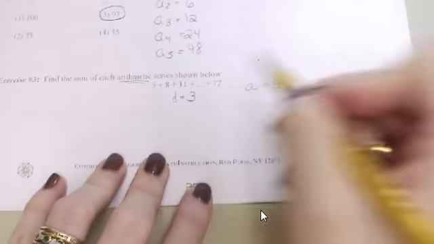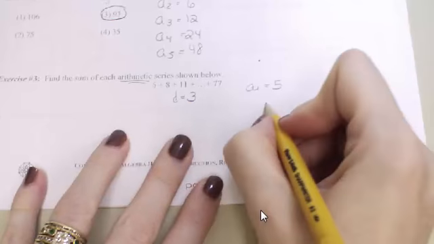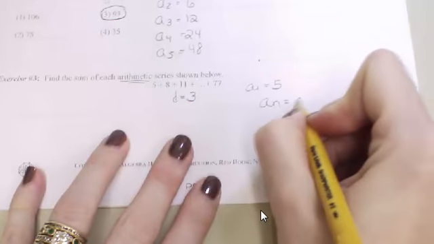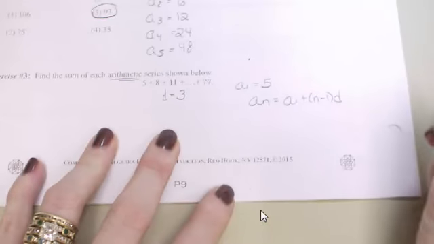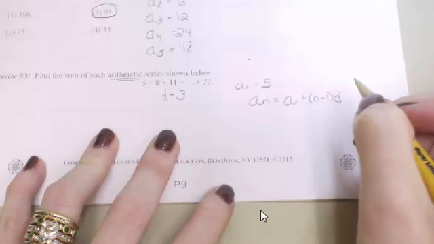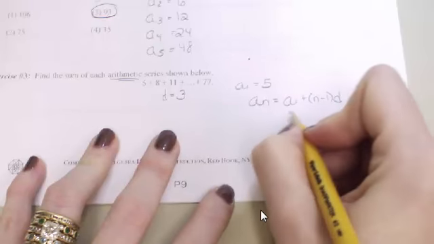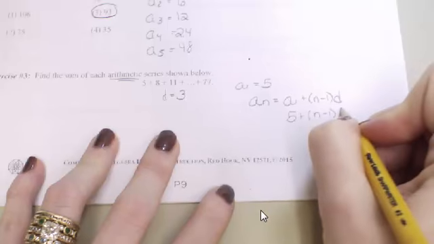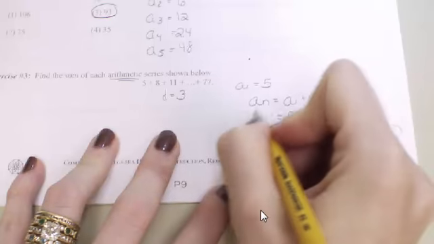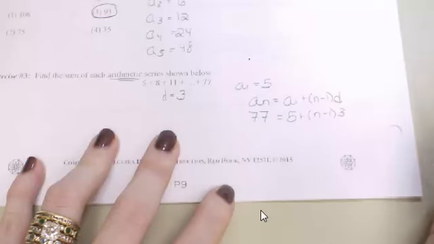I don't know what spot that is, so the first thing I'm going to do is use my formula and find out what position that is. So first, a sub 1 is 5. The n is what I don't know. The d is 3. And I'm looking for whatever spot 77 is. That's my a sub n.